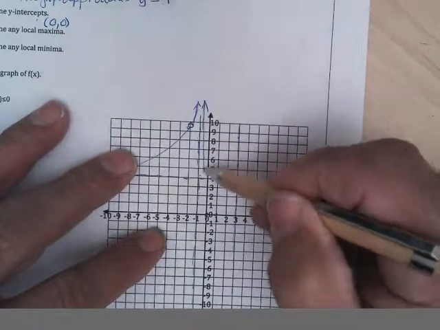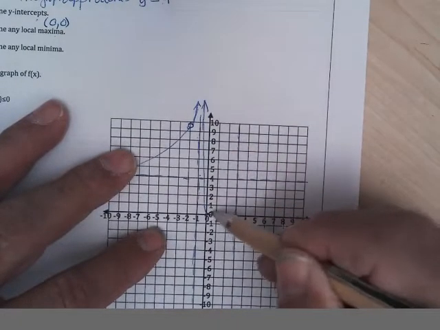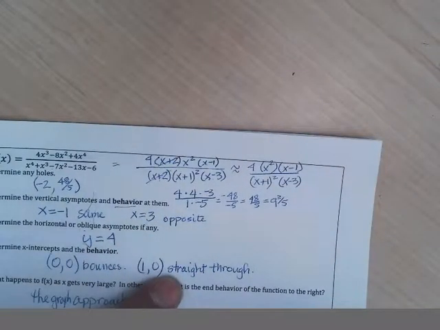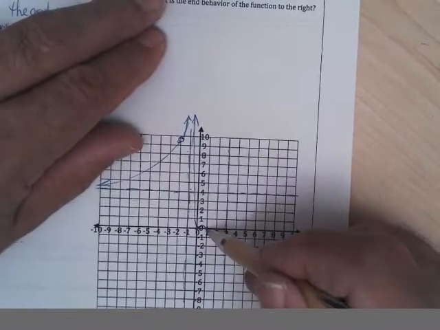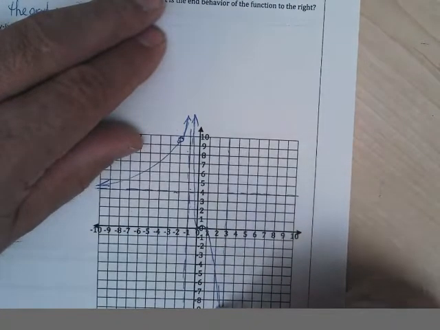So it has to come down and bounce at 0, then go up, and then go straight through at 1. So comes straight through, and so it must be going down, so it must head down towards this line.